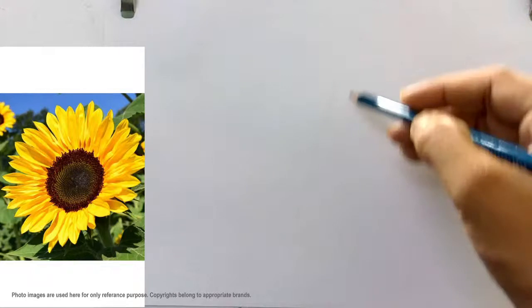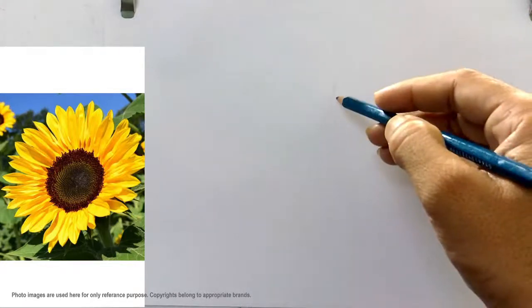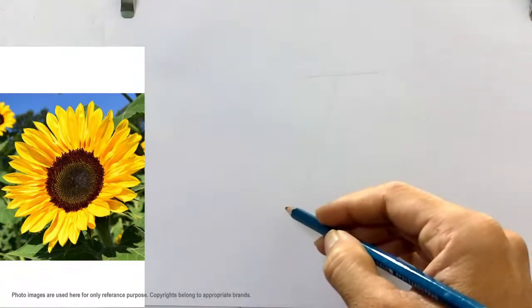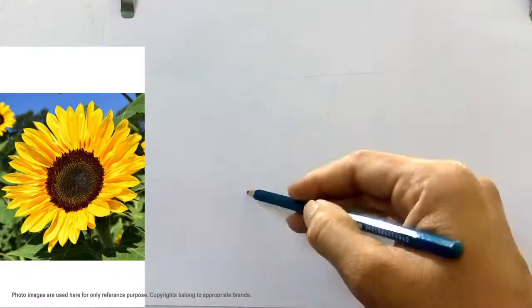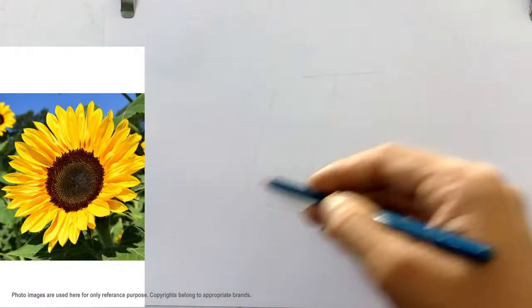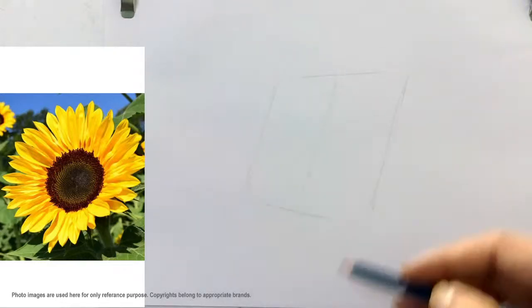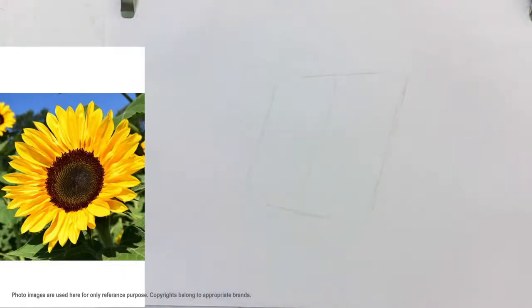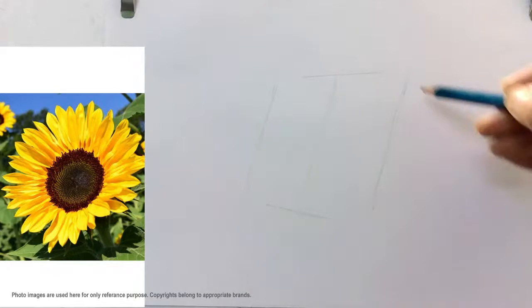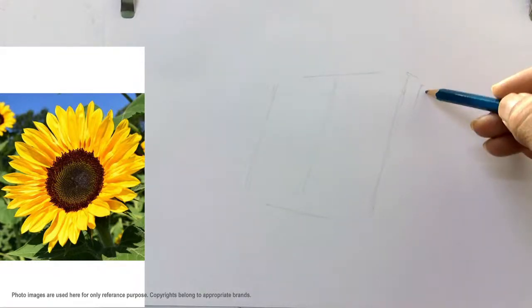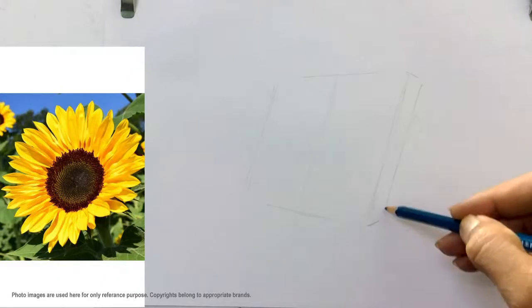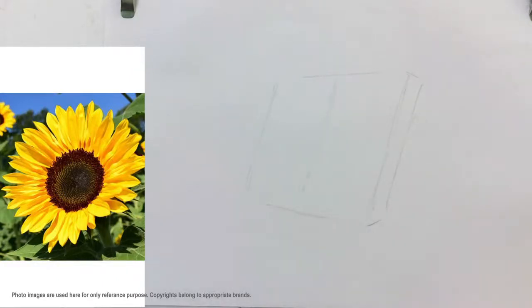And if I want to draw the basic cube of that, this could be the basic plane, and to give the dimensions, this can be the dimensions.